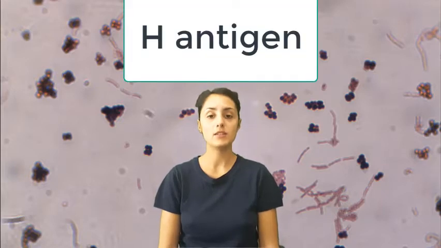Which are the main antigenic structures? Well, first of all, flagella antigen H, somatic antigen O, and surface antigen Vi. H antigen is heat labile, it's immunogenic, and it induces antibody formation.